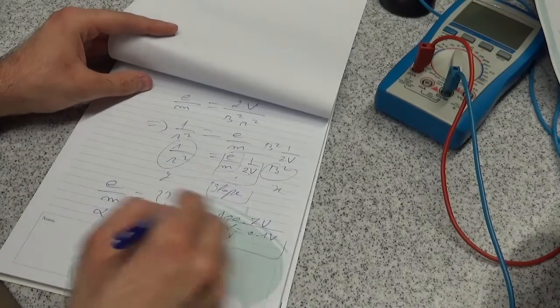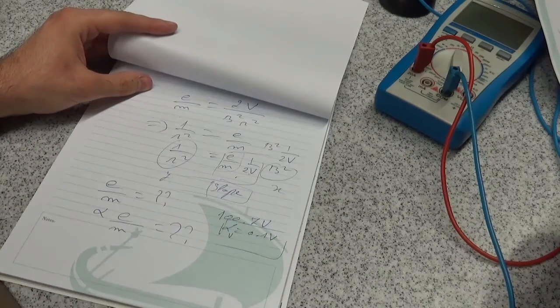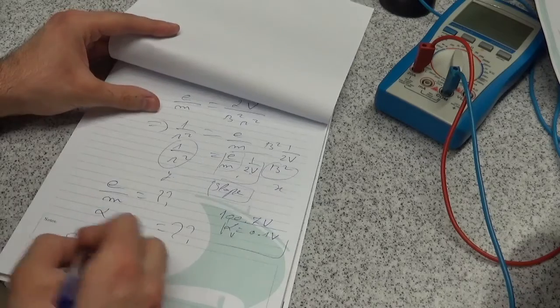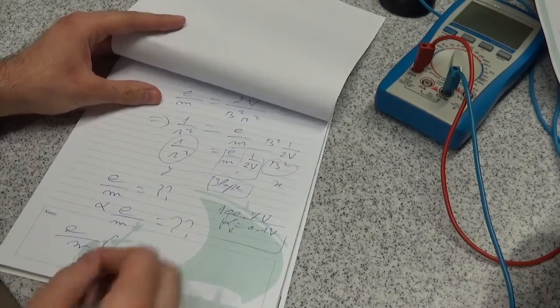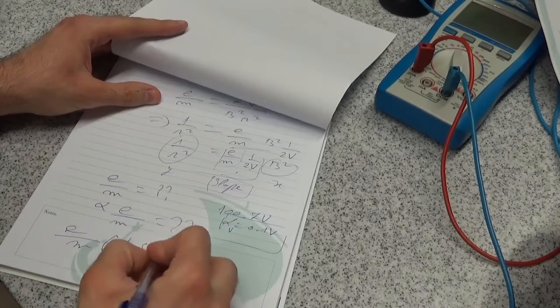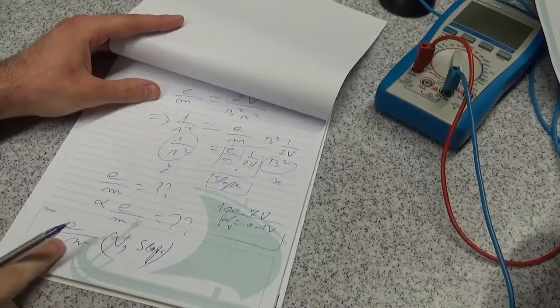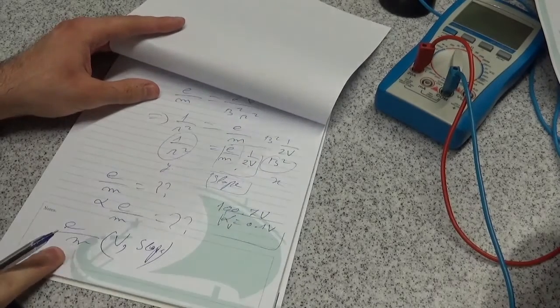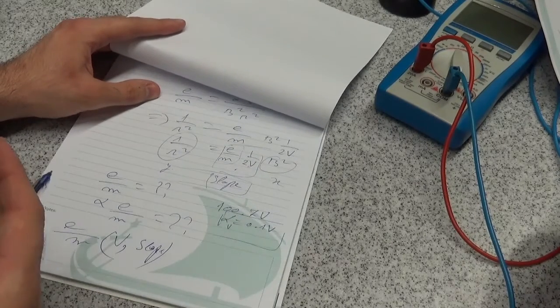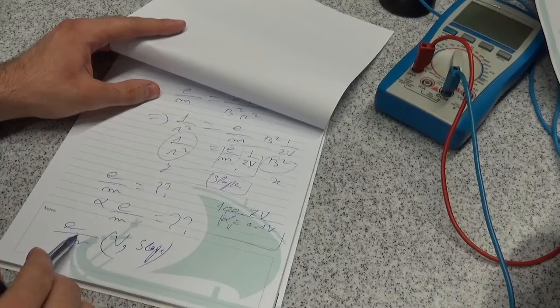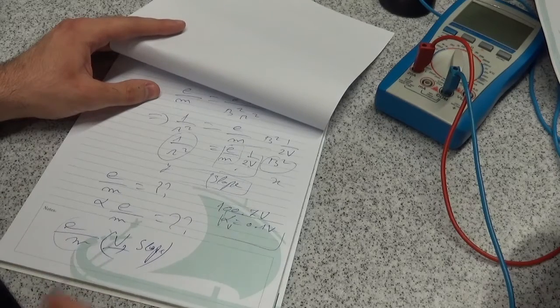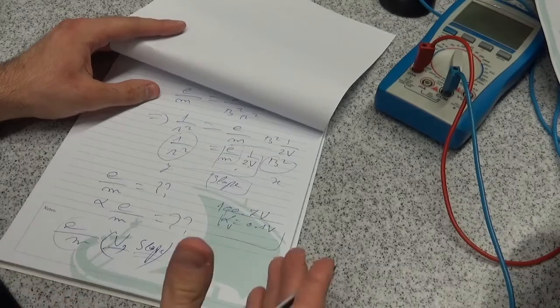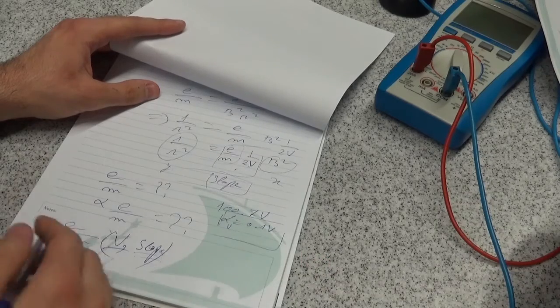And then you have an error on the slope, which was determined in the previous part. Therefore, E over m is a function that depends on two variables: the voltage and the slope. Therefore, to find the error on E over m, you are going to apply the propagation of error, doing two partial derivatives. The first partial derivative of E over m with respect to the voltage, and the second partial derivative of E over m with respect to the slope, and then you carry on, you fill in the values, and you find the error on E over m.